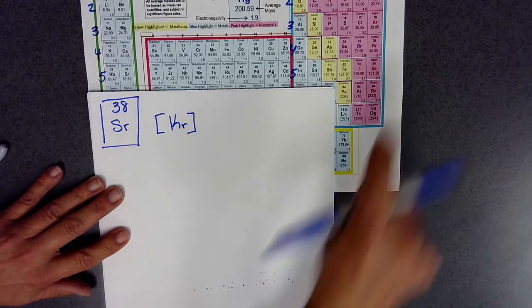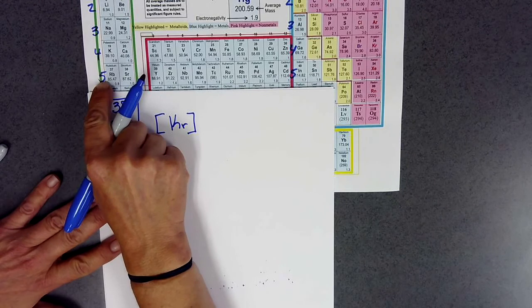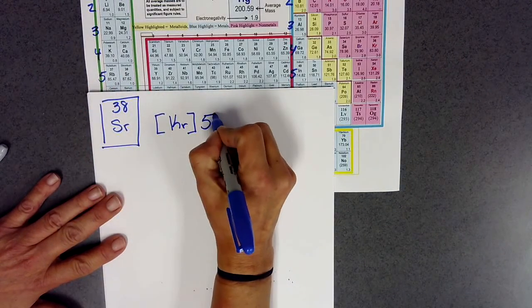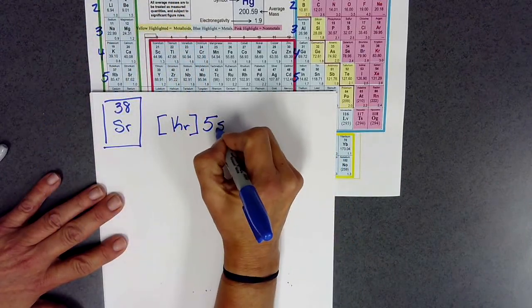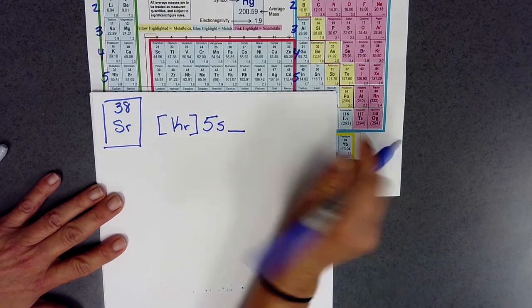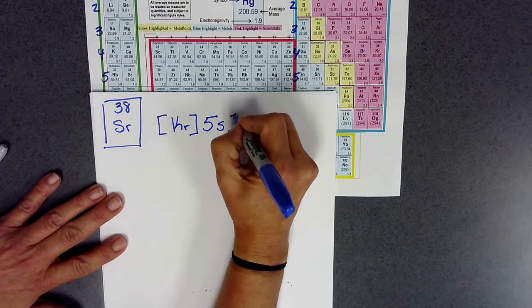Next, we need to count forward. From krypton, we go to number 37, which is rubidium. This is in the 5th energy level, so I'm going to write a 5. And these are all in the s orbital, so I'm going to put an s. All s's have one suborbital. I'm going to need 2 electrons, and that means this is going to be filled up completely.